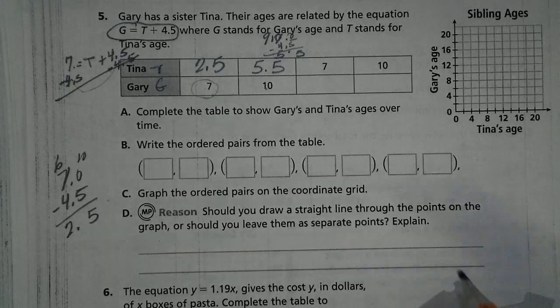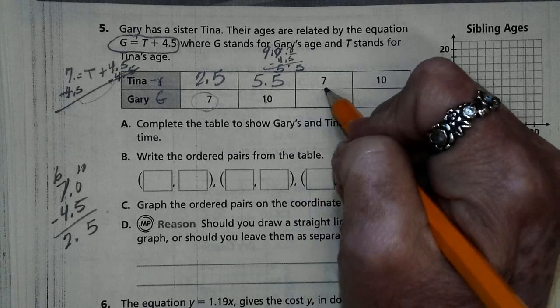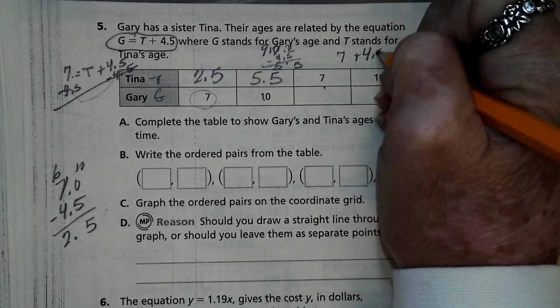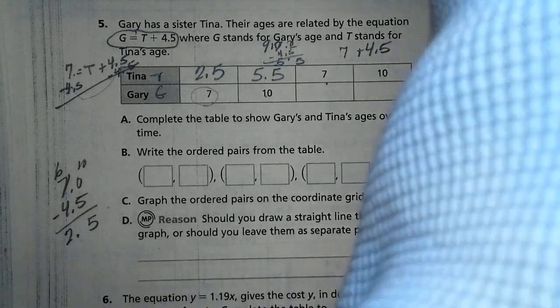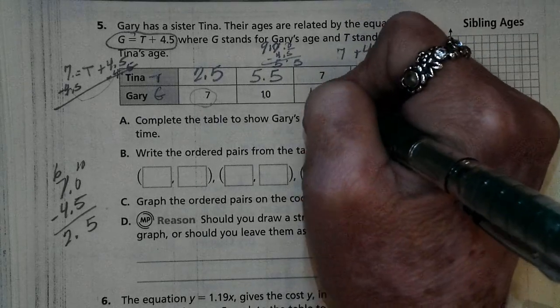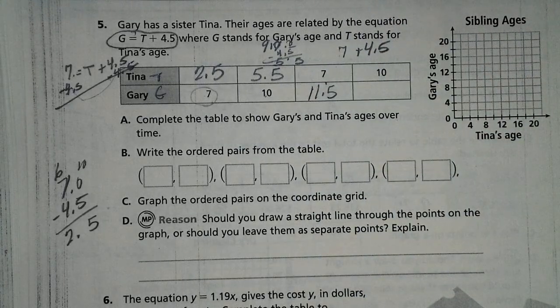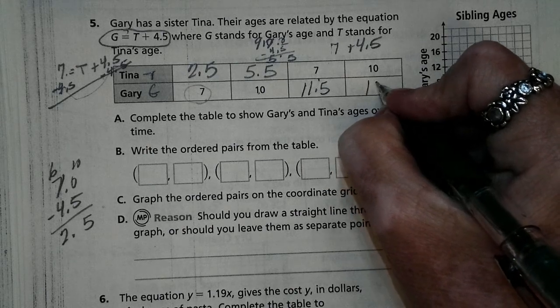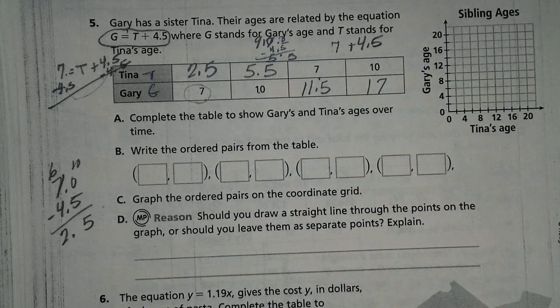Okay? Then, now we have T, so you're just going to substitute it in. 7 plus 4.5 gives me what? 11.5. And then 10 plus 7 is? 17. Carlos, give me a minute. Miguel, give me a minute, okay?